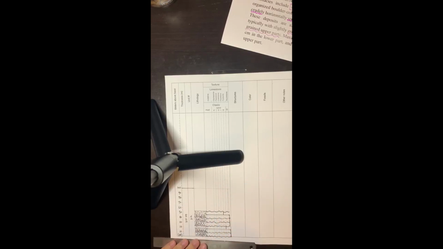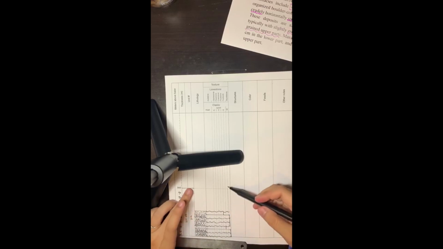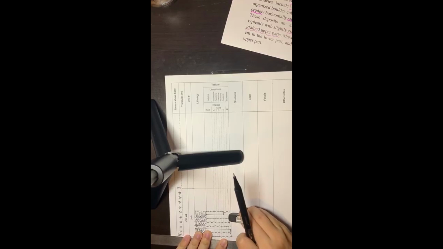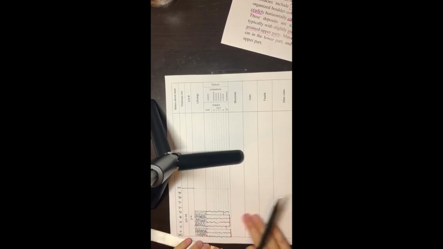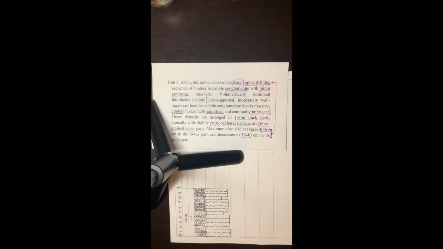Okay, so we can keep drawing this to the top with alternating beds of a major deposit of conglomerate and then interbedded with sandstone. And overall, they are following a fining upward trend. And those places with sandstone, I can just erase the pencil marks like this. Okay, so now we finished drawing the lithology and the grain size.